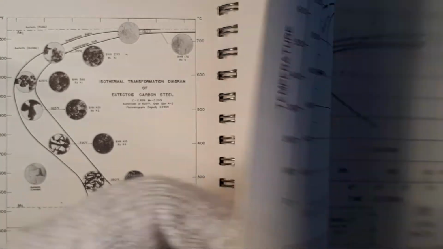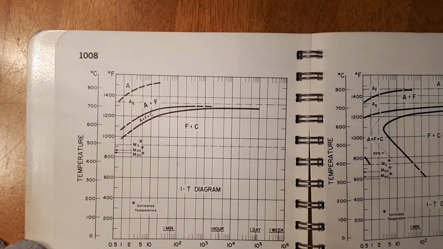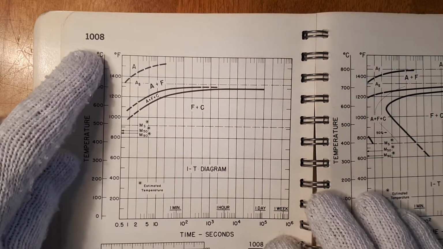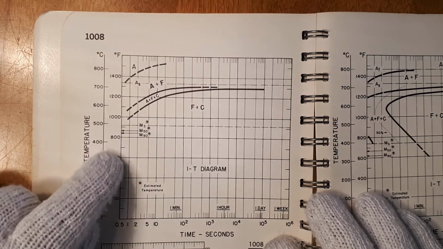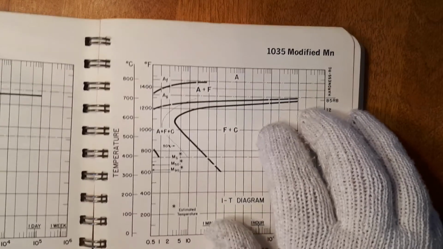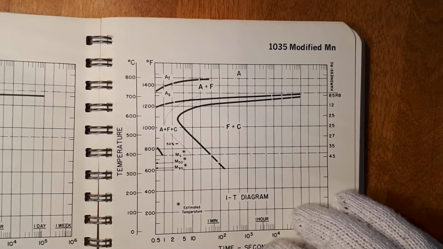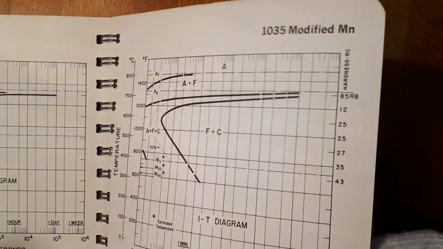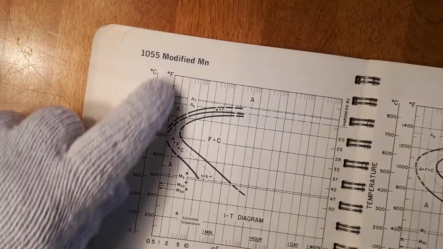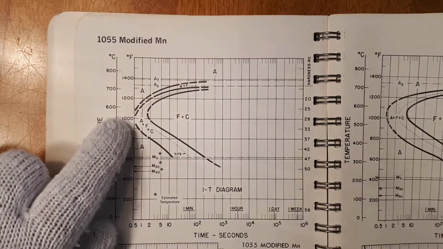Looking inside, the nose of the curve is highly dependent on the carbon content. For 1008 steel, the nose of the curve here is virtually non-existent. As we go higher in carbon content, you notice the curve starts to develop. And if we go higher yet in carbon content, 1055 steel, this has some manganese added to it. You'll notice the curve here starts to develop.